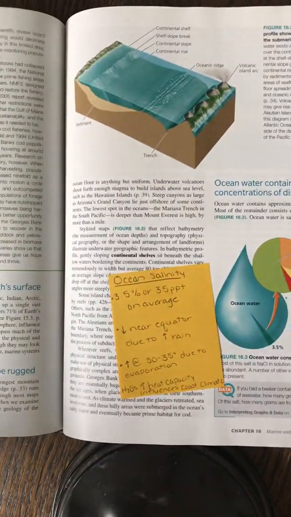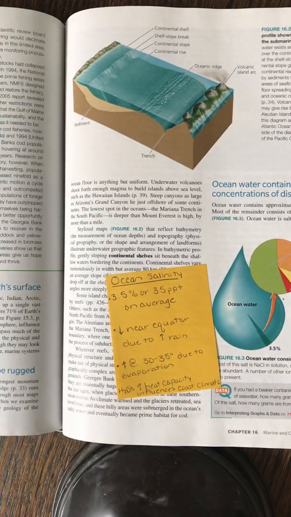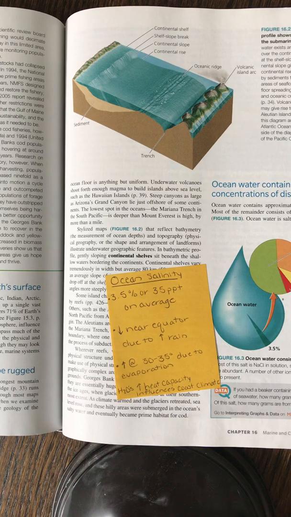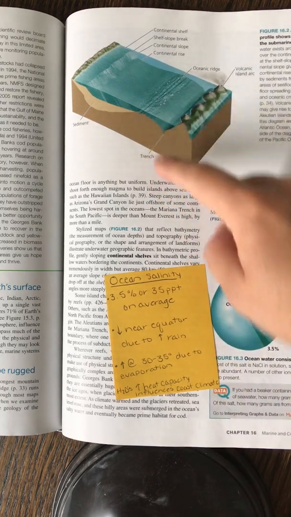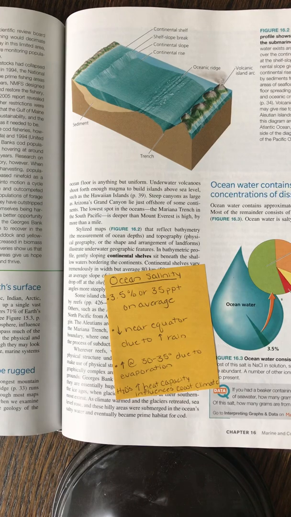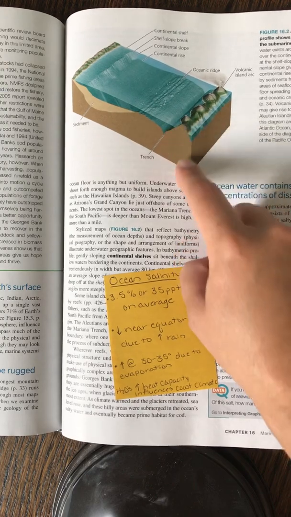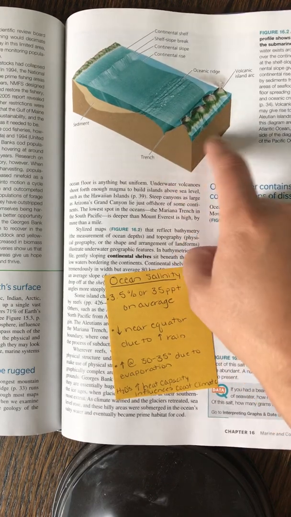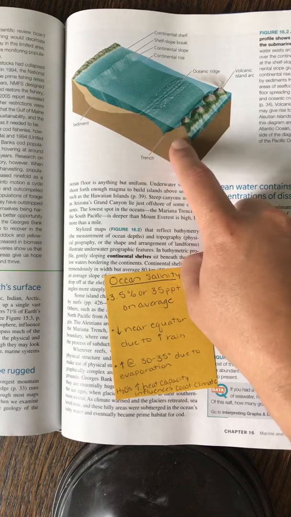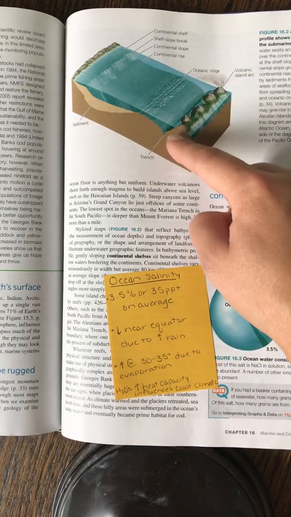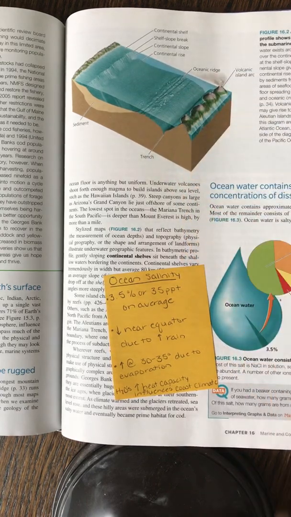Different layers of the ocean include the continental shelf, the rise, and the oceanic ridge. If you take a look at the oceanic ridge, remember that's a divergent plate boundary, so the plates are splitting apart. We have a trench over here that's subducting, going under the other plate, and we are causing a trench and an island arc during that location.